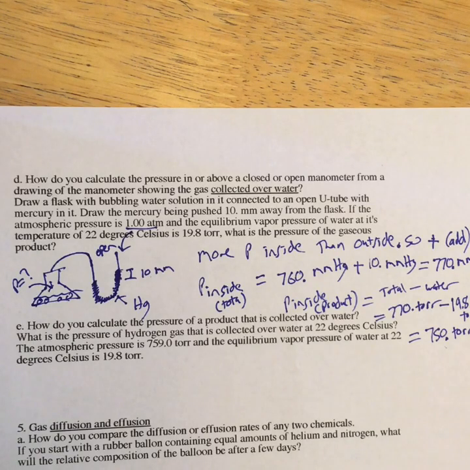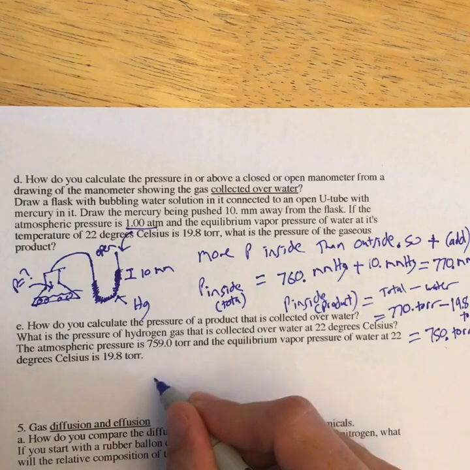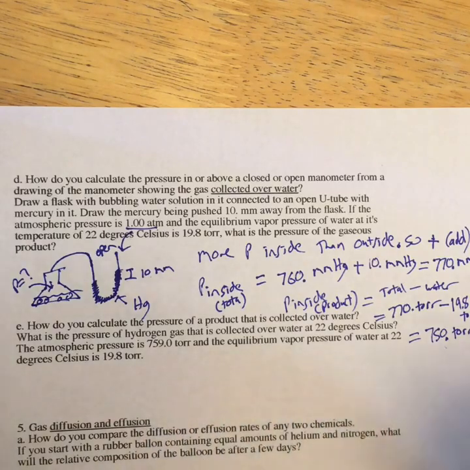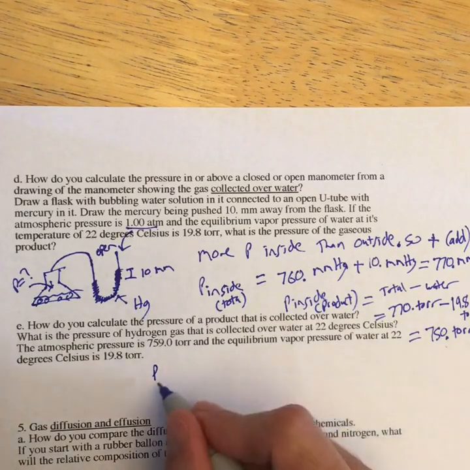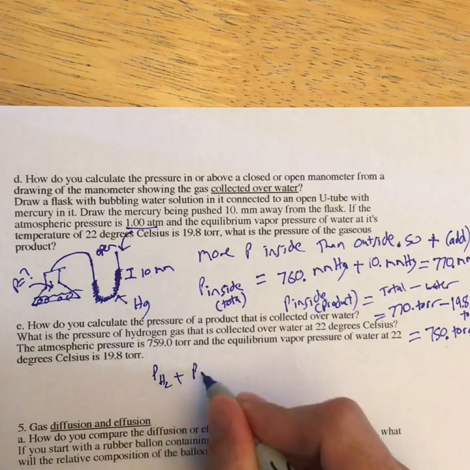Okay, this is just like the previous problem except shorter. It gives us atmospheric pressure, so it's collected over water. So we want to know the pressure of just the gas, as if it were dry. When the gas goes bubble, bubble, bubble through water, it gets wet, and then there's some pressure from water there too.